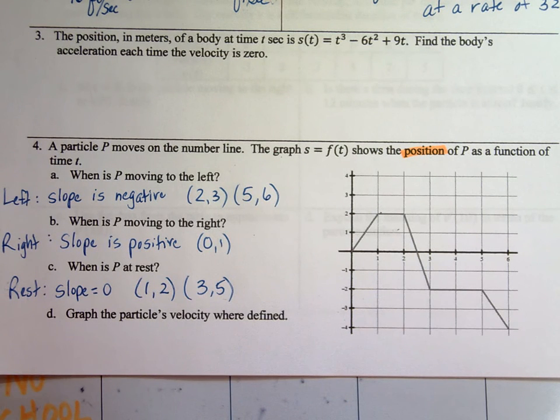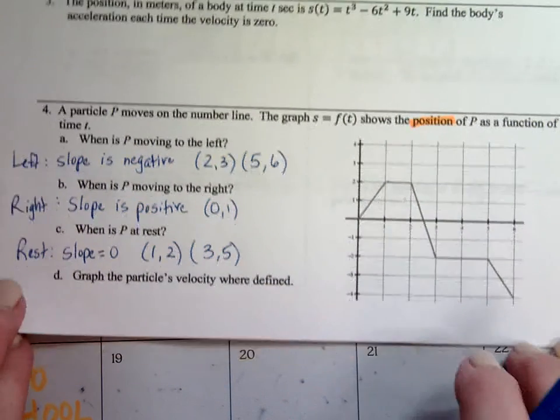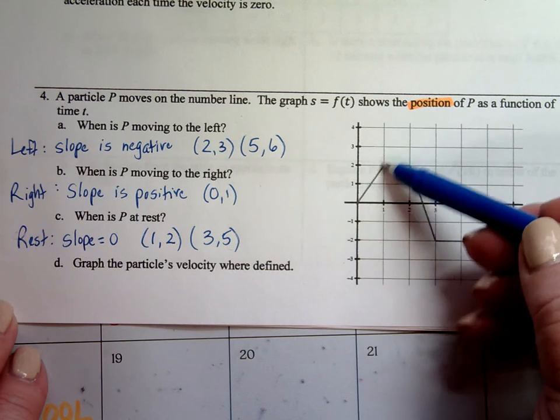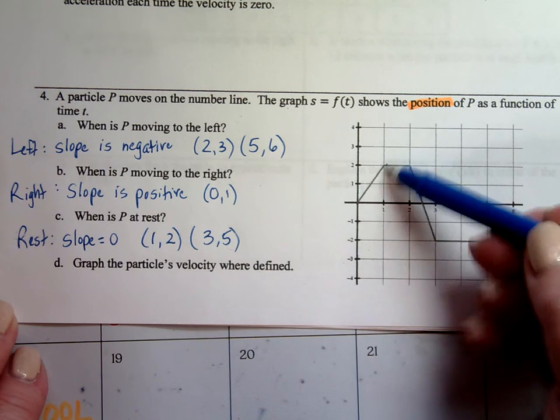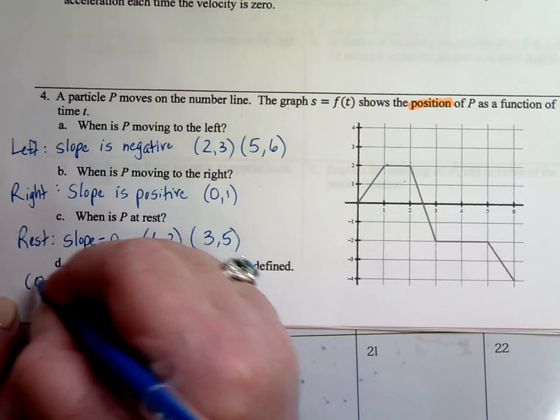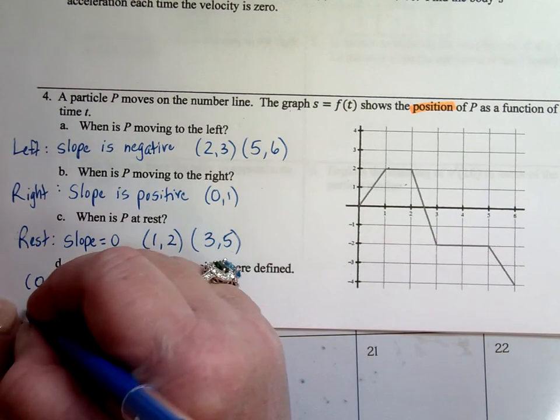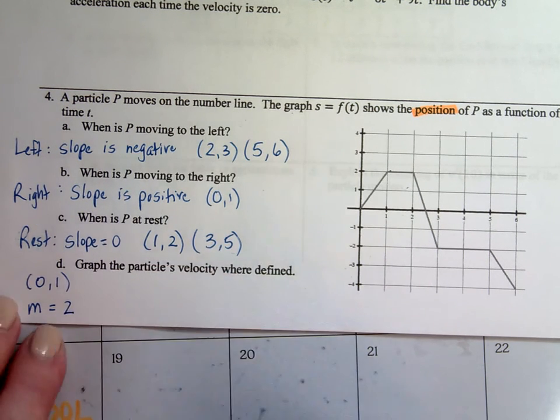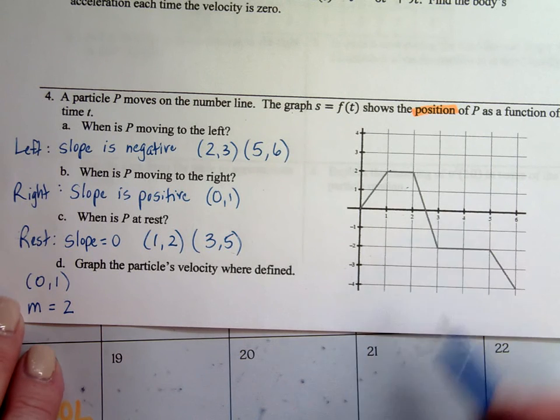Then it says, okay, well, graph the particle's velocity. Huh? How am I supposed to do that? Well, if the velocity is the slope, then I need to figure out what the slopes are in these sections. So if I look at the first piece of the graph, from 0 to 1, what's the slope of that piece? Rise over run, 2 over 1, gives me a slope of 2. Then I'm going to go to the next piece, and I'll graph it in a minute. I'll show you how the graph works.